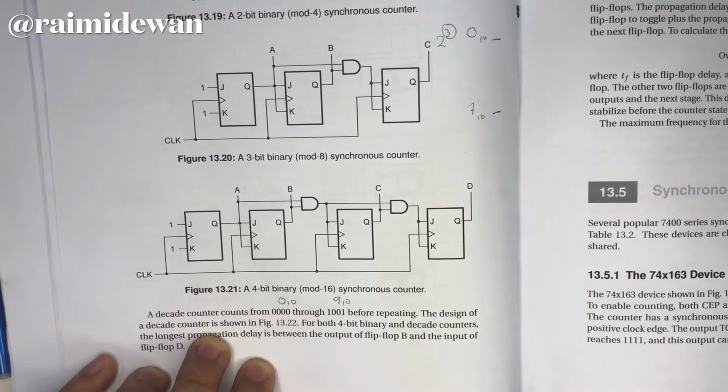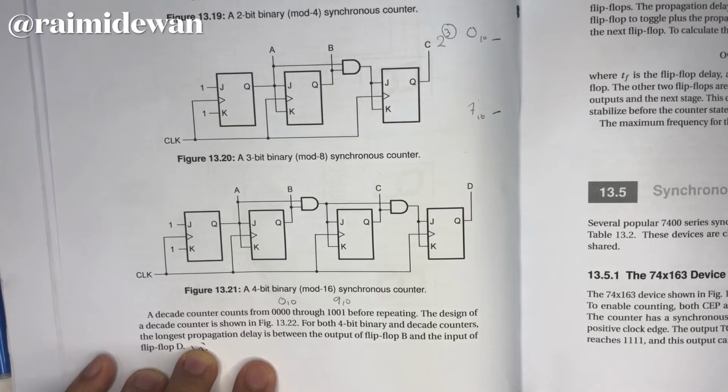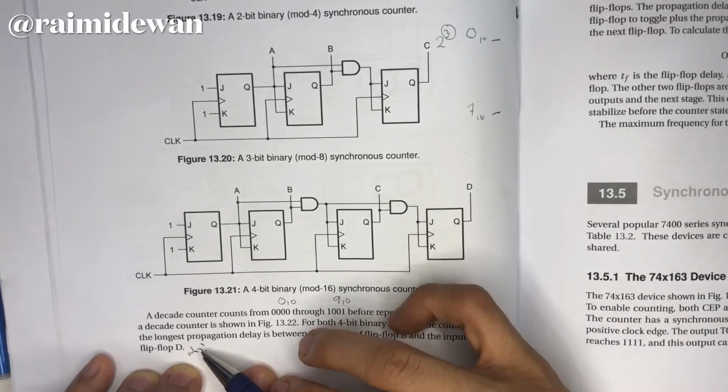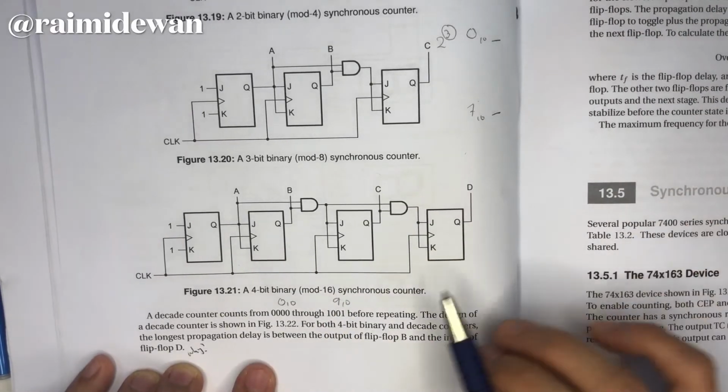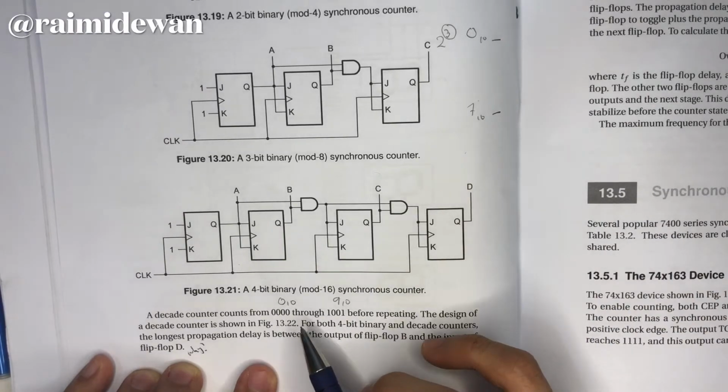For both the 4-bit binary and decade counter, the longest propagation delay is between the output of flip-flop B and the input of flip-flop D. Why is that? Again, I read slowly so that you may understand it properly.